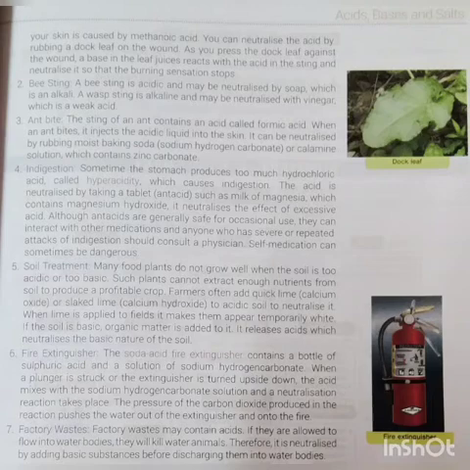Now number 3 is the ant bite, students. The sting of an ant contains an acid which is called formic acid. Whenever the ant bites, it injects the liquid into our skin. Now you can neutralize the effect by rubbing it with moist baking soda, and the chemical name of baking soda is sodium hydrogen carbonate. Or you can rub it with calamine solution which contains zinc carbonate, students.